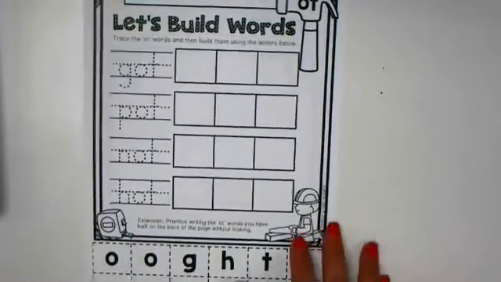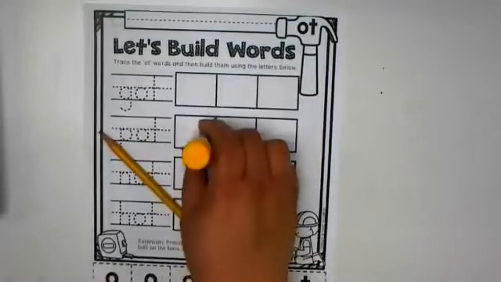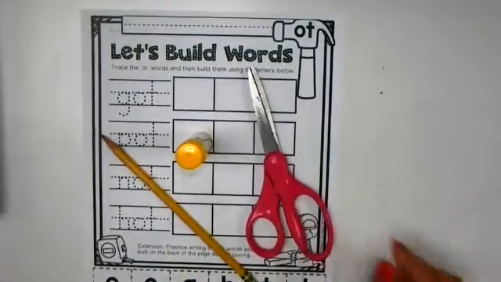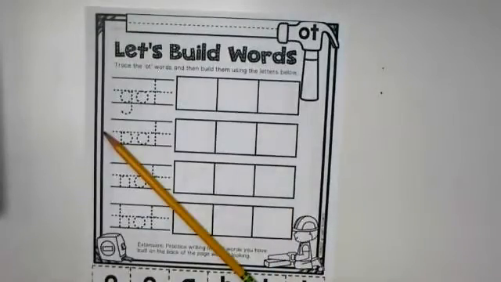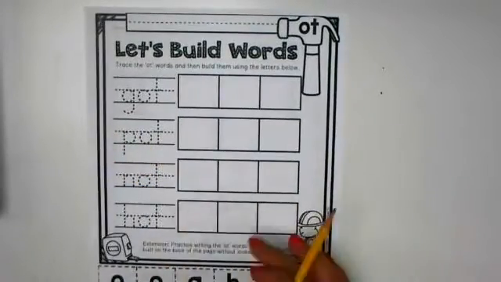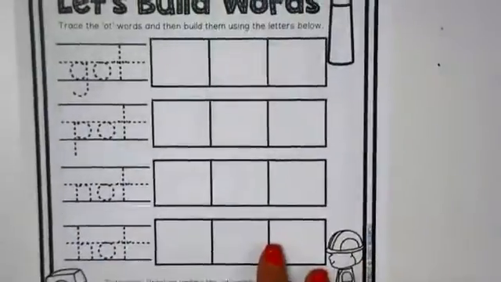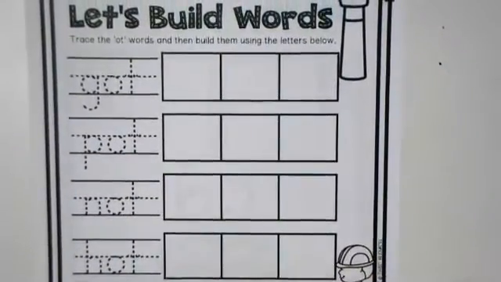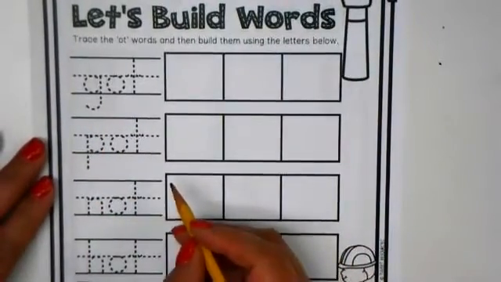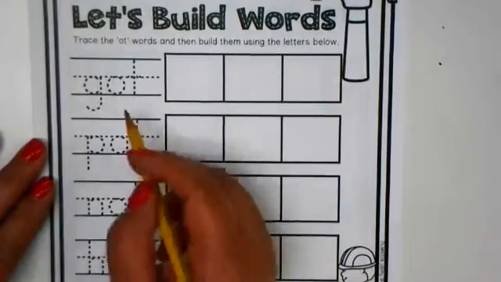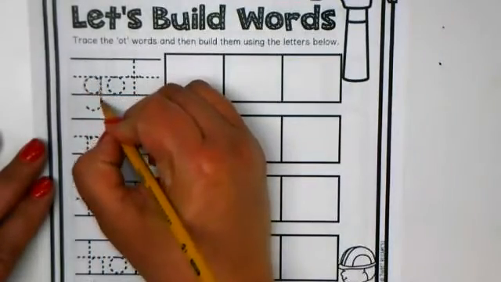So the first thing you're going to need to do is get a pencil. You're also going to need a glue stick, and you're going to need scissors, okay? So let's go ahead and get started. The first thing we're going to do, let me make this a little bit bigger for you, is we're going to trace the words here on the dotted lines. So go ahead and grab your pencil and let's build some words by first tracing. Let's go ahead and trace all these words.